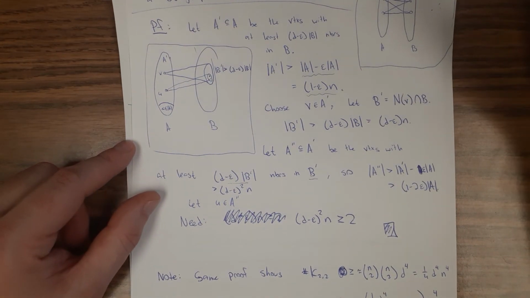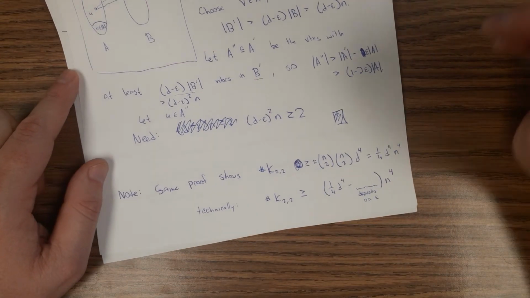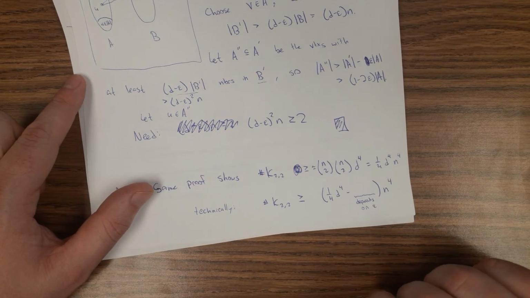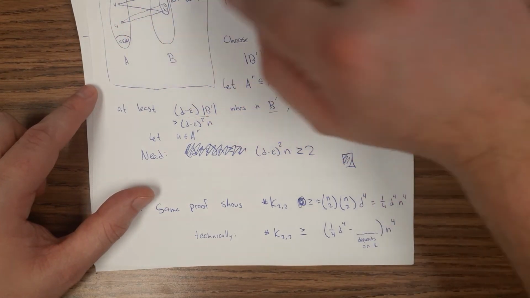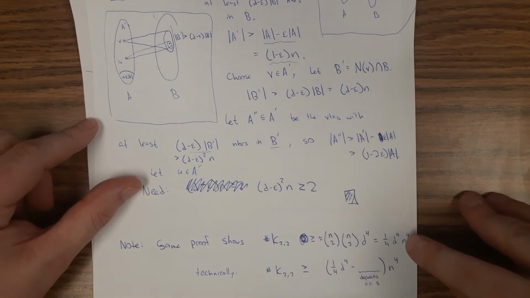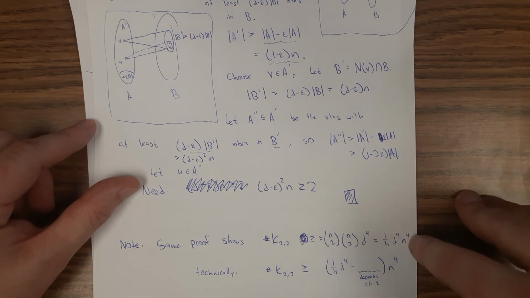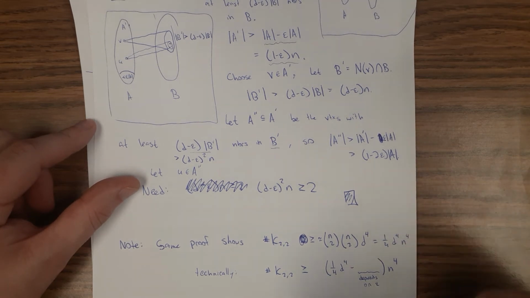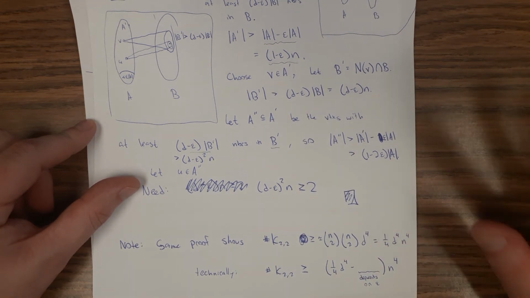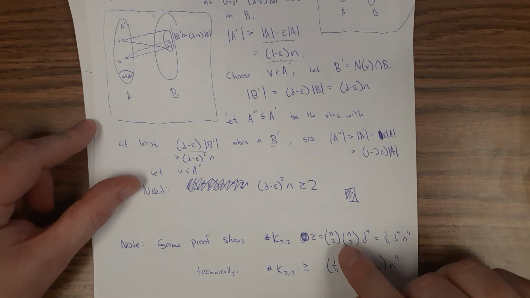And the answer is kind of a lot. I'm not going to do this in detail, but if you run through this carefully, you'll find that the number of K22s is at least, roughly speaking, the number that you would expect in a random graph, where I mean we treat each edge as if it's there with probability D, because D is the edge density.